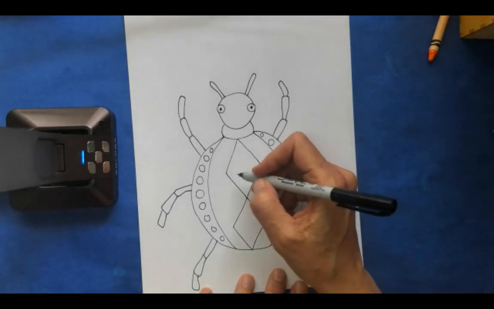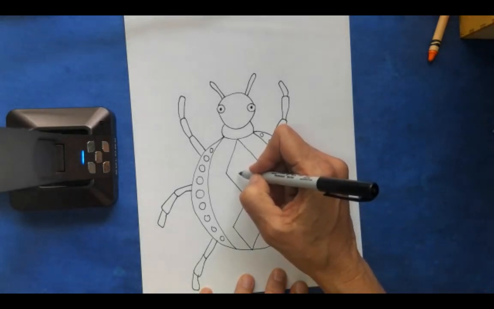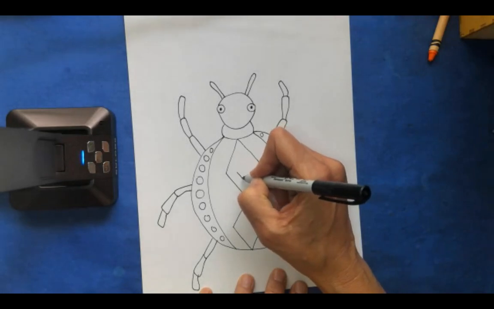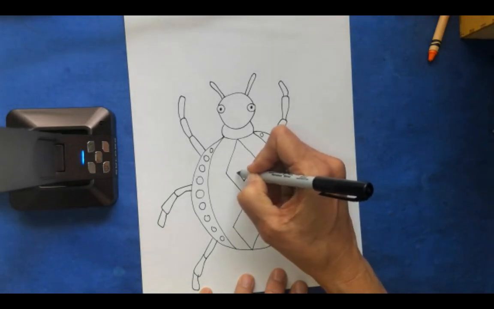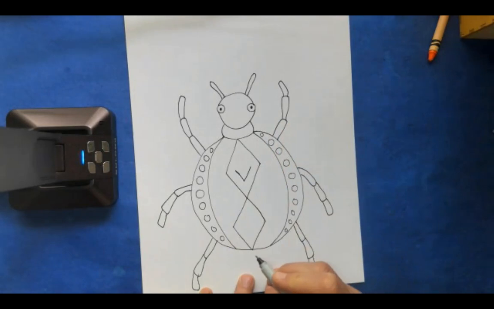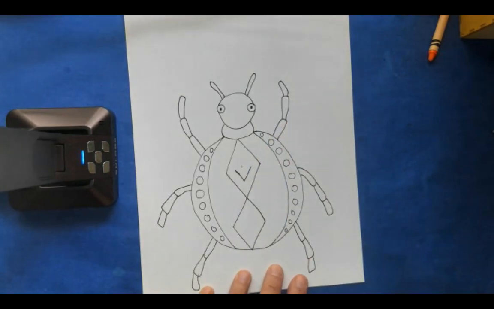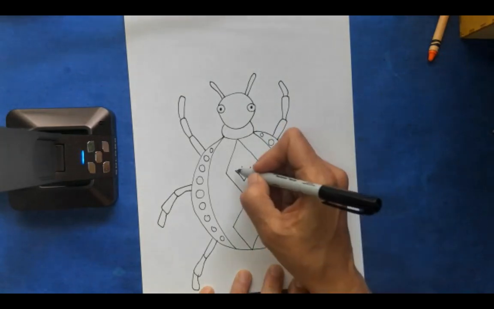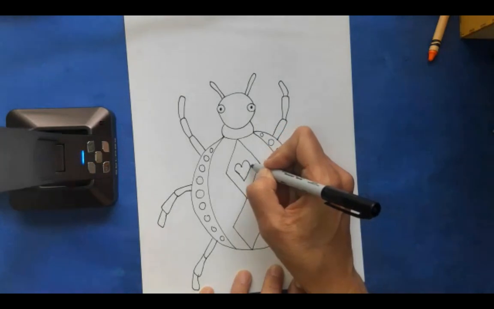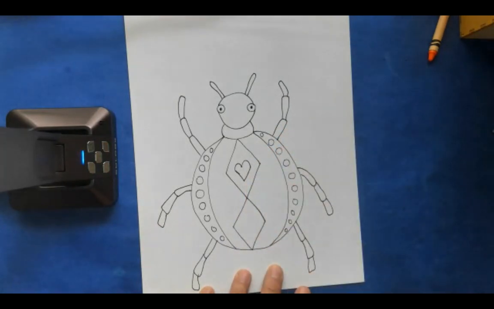To make a love bug, I'm going to add a heart. So the easy way to make a heart is to first make the letter V. Okay, so I made a V inside of my V's. Then you put a dot in the middle between your V's. And then you make the letter M. Oh, and I've got a heart.